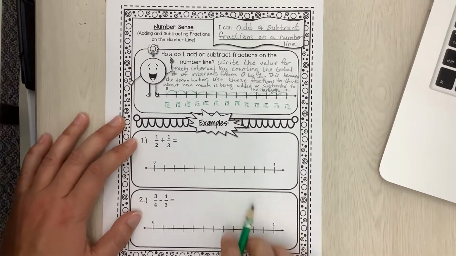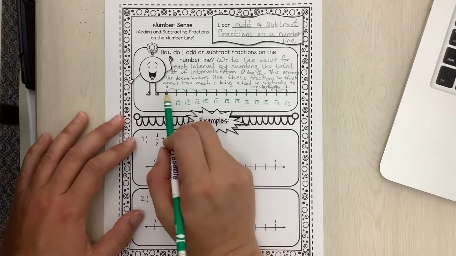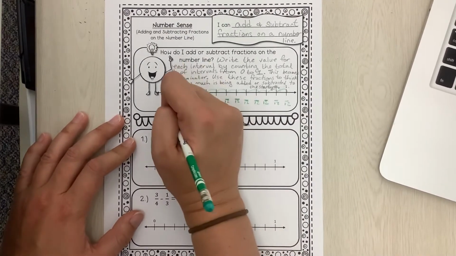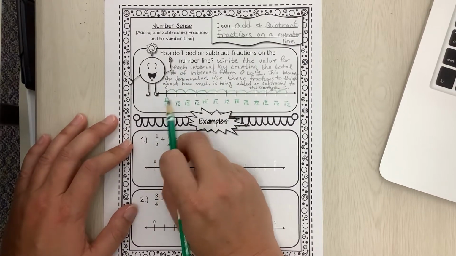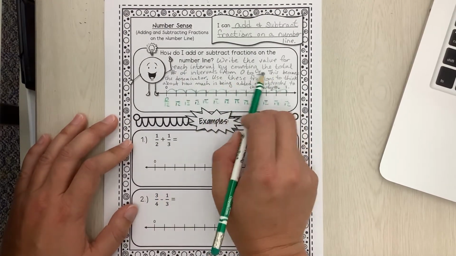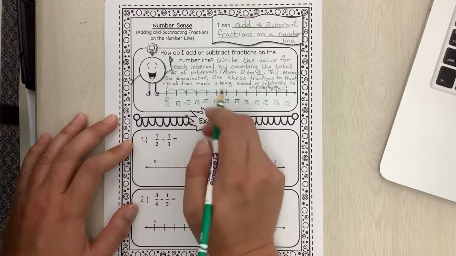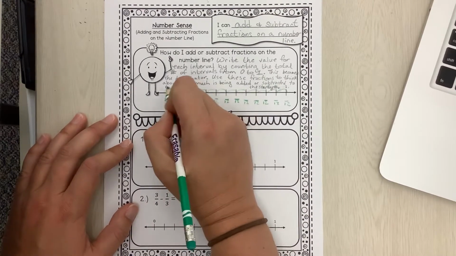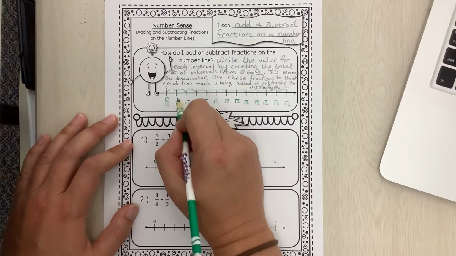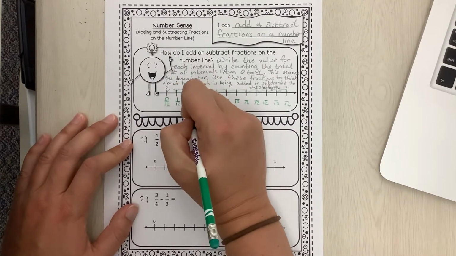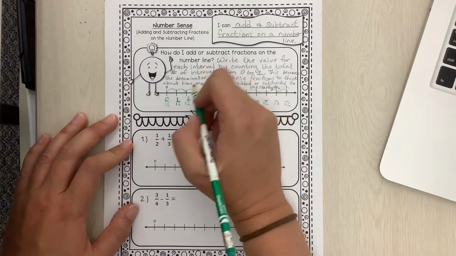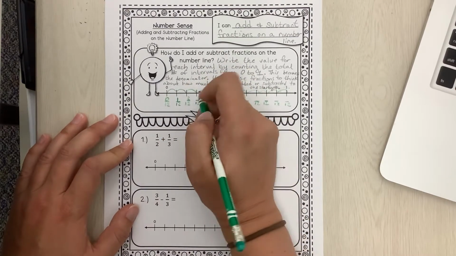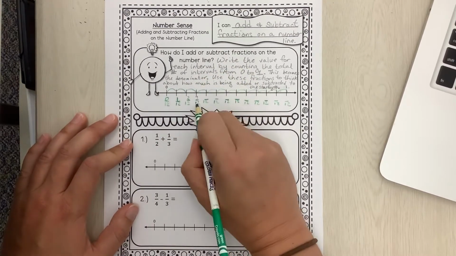Okay, now let's fill out our numerators. Well, if I'm at 0, that means my numerator is going to be 0 twelfths. There are none, absolutely none. What you're going to do then is you're going to add each line. So one interval of 12, one interval of 12. Now we've got 2 intervals from 0 to this line. Now from 0 to this line, we had 3 intervals out of 12.